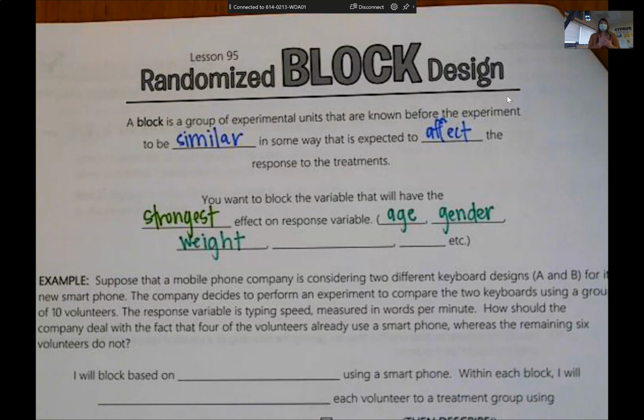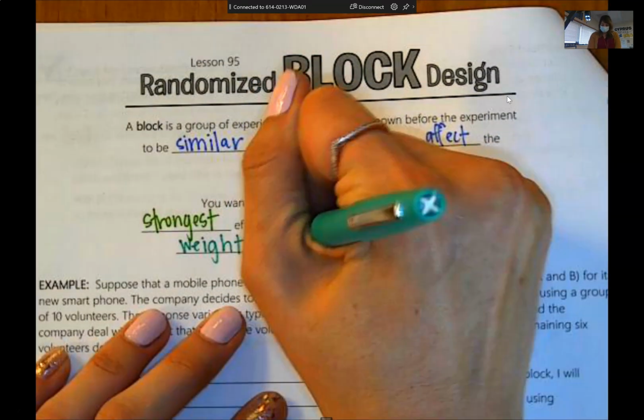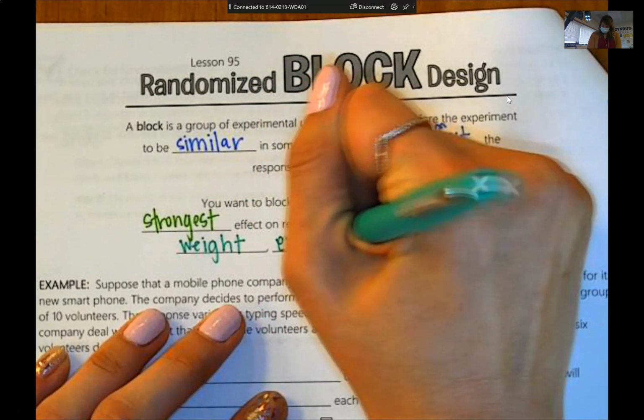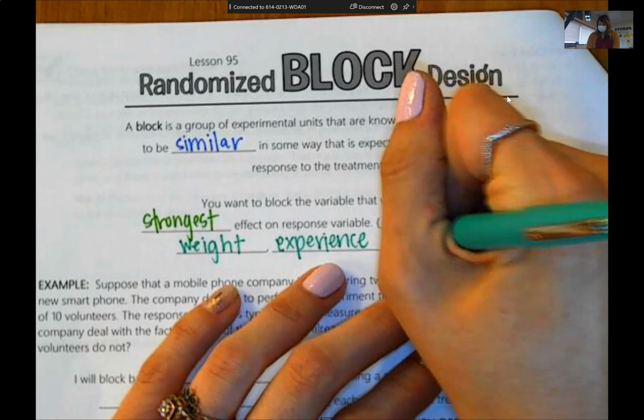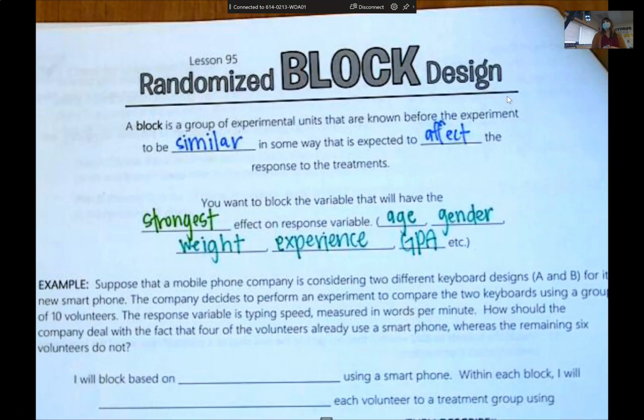So you want to block the effects of weight so that you can really tell if the medicine is having any effect on the blood pressure. When we say we're going to block a variable, we're literally trying to block the effects of that variable. Some other ones that are less common are experience. Even a GPA could be a blocking variable.